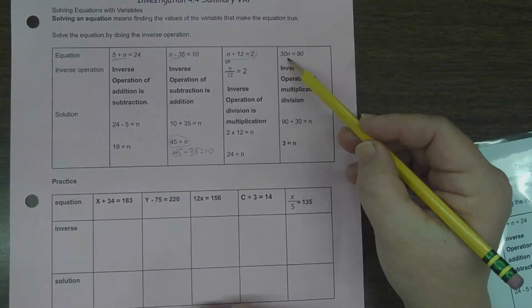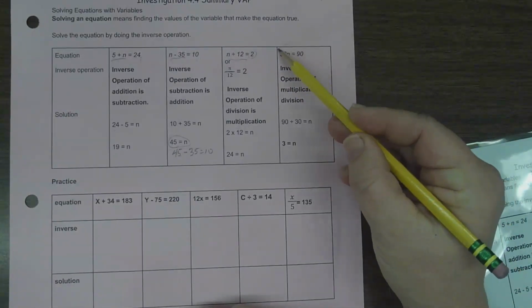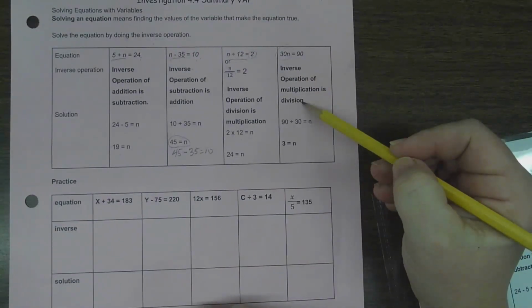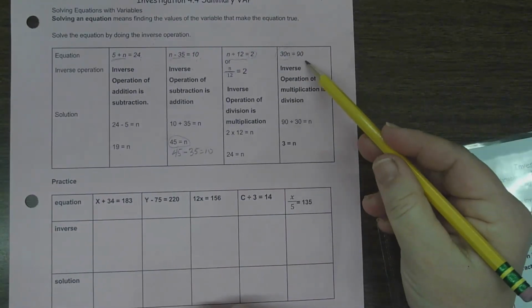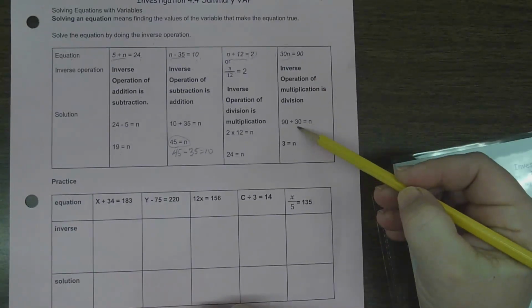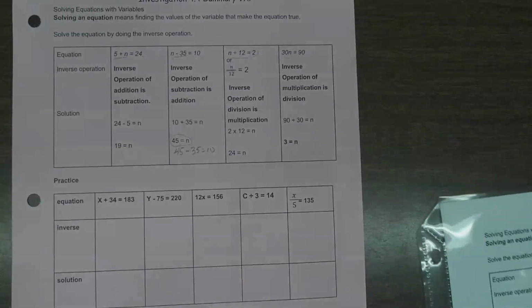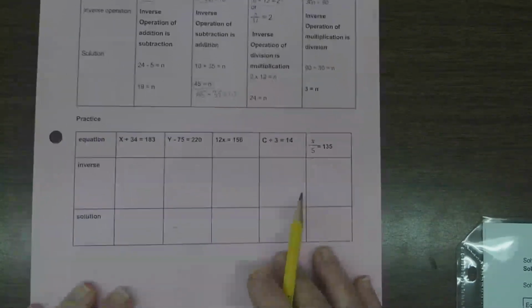Finally, we have 30n. Remember, that's a multiplication problem. So my inverse of multiplication is division. So therefore, I take my answer of 90 divided by 30 equals n, and 3 equals n. So let's take a look at these practice problems.